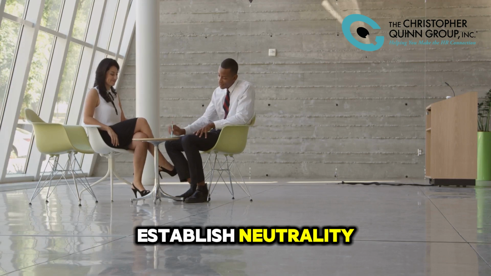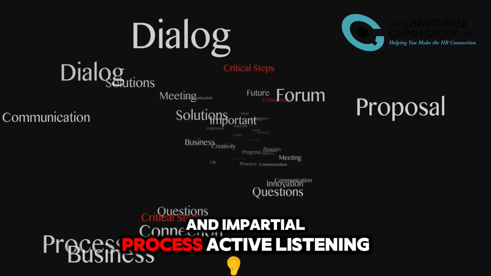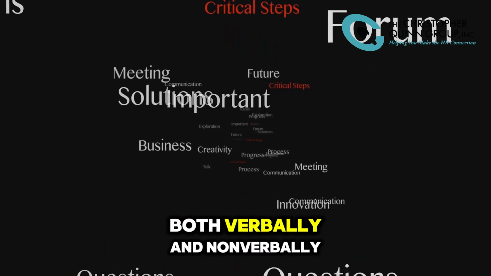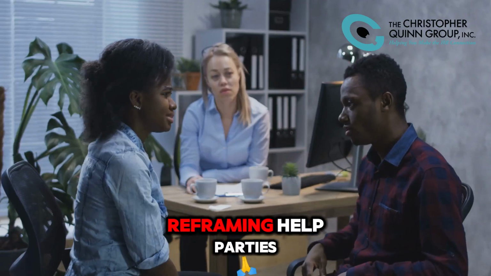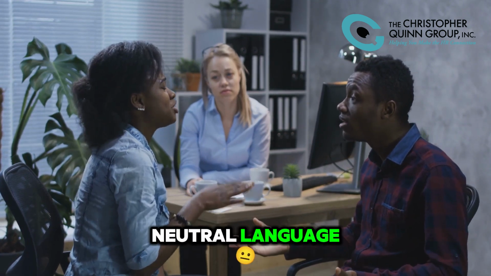Establish neutrality. Make it clear that you are there to facilitate a fair and impartial process. Active listening. Pay close attention to what each person is saying, both verbally and non-verbally. Reframing. Help parties reframe negative or accusatory statements into more neutral language.